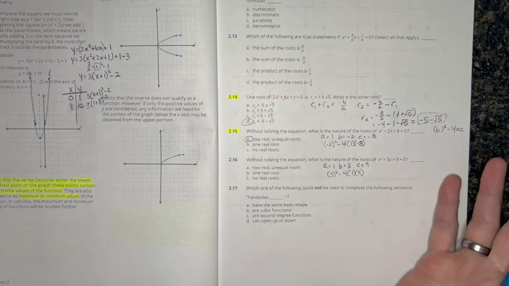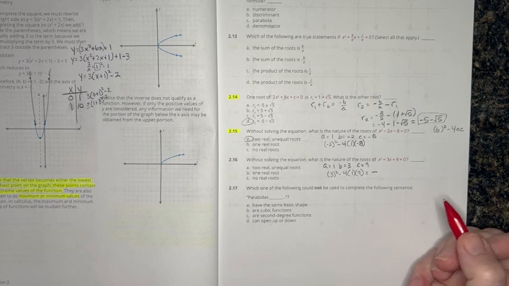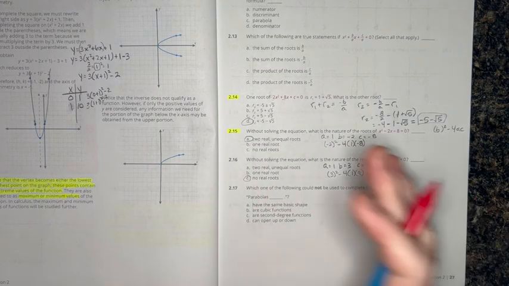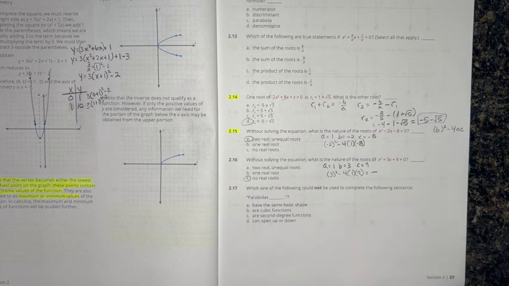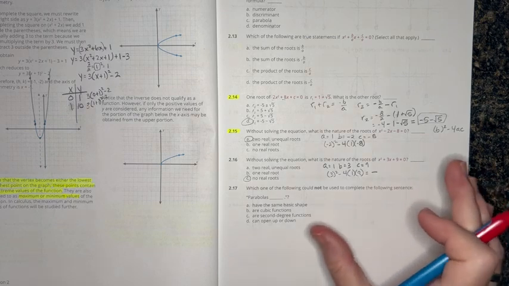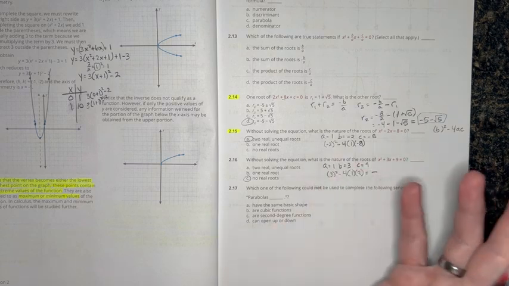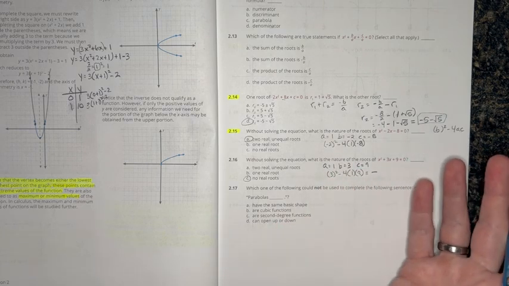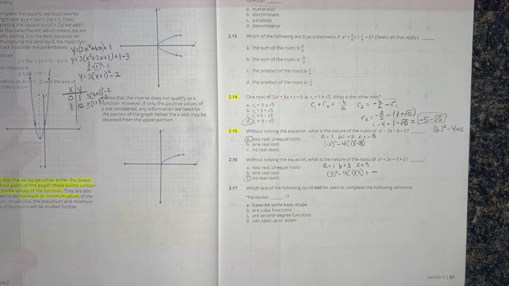It doesn't matter how much or by how much. This answer is going to be a negative answer. So that tells me that I have no real roots, because I cannot have a negative real answer underneath a radical sign. Okay? We don't need to figure out what the actual numbers are. If you want to, you can, but it's a step that's unnecessary. All right? All right, let's turn the page.